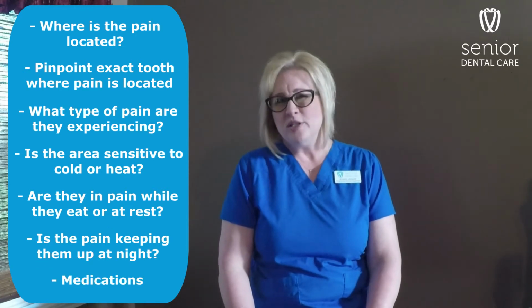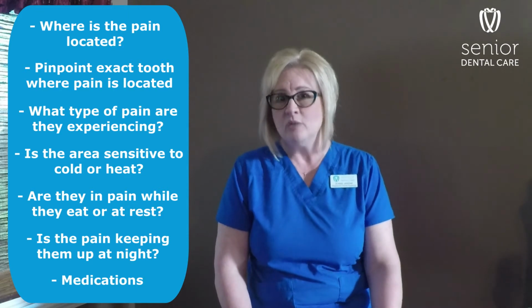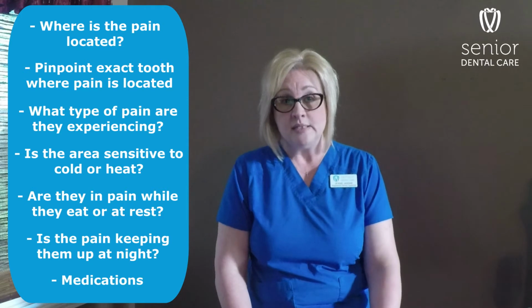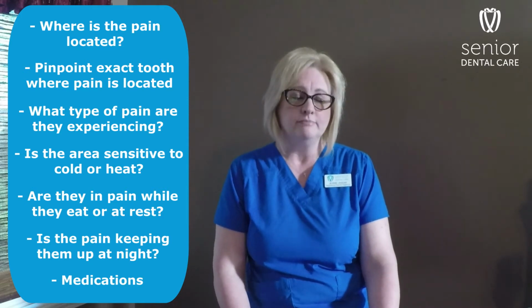It's also important to note whether pain medications were given, and if they were given, ask the resident if it helped the pain. Also inform the dentist of the type of pain medication given, how much, and how often. You may encounter a resident that has a dental emergency in the absence of pain as well. So let's go through some of the things you may see visually that may be cause for concern.